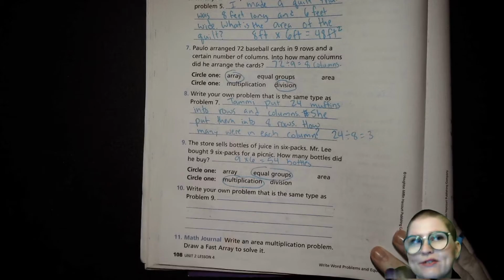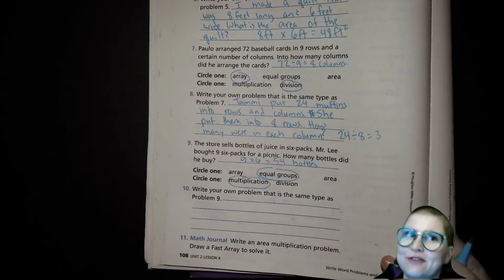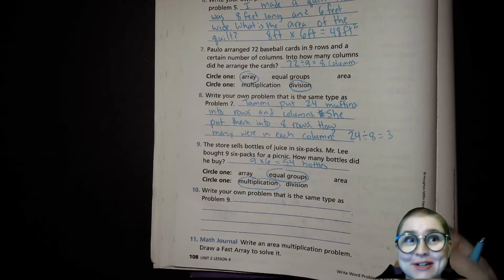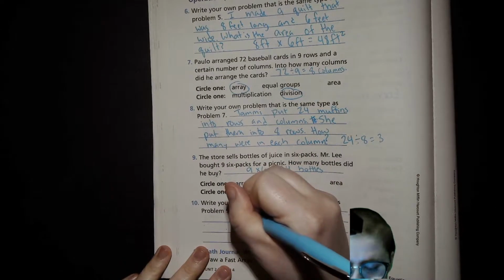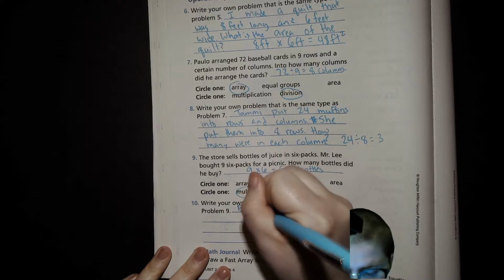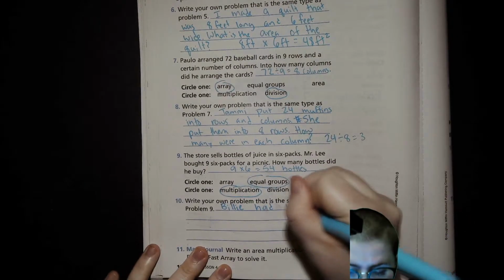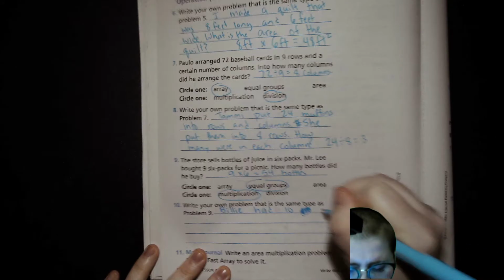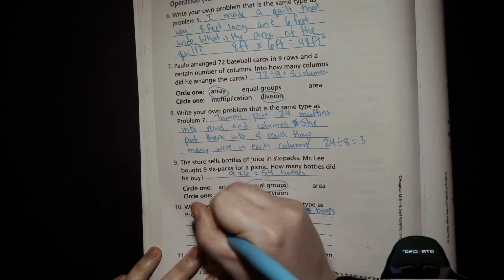Okay, you give it a shot. Have groups that are the same size. You know both of the factors, and you're finding the product. Ready? All right, I'm gonna go now, okay? Let's say Billy had, maybe 10 boxes of paper clips.